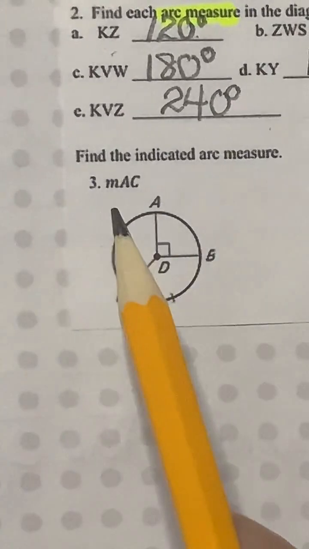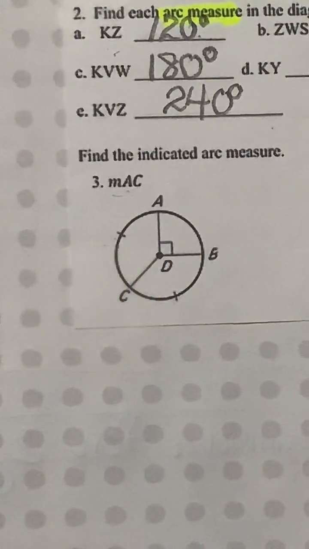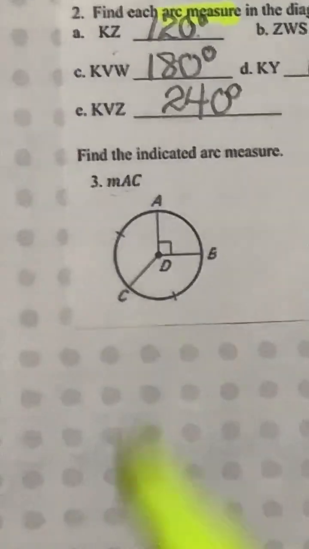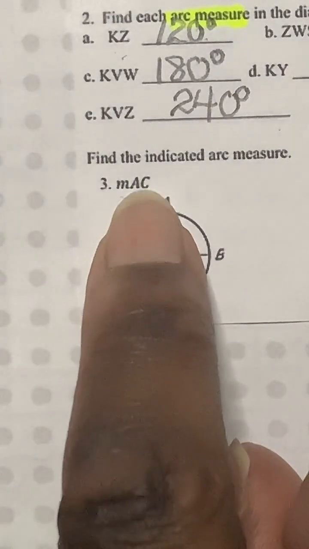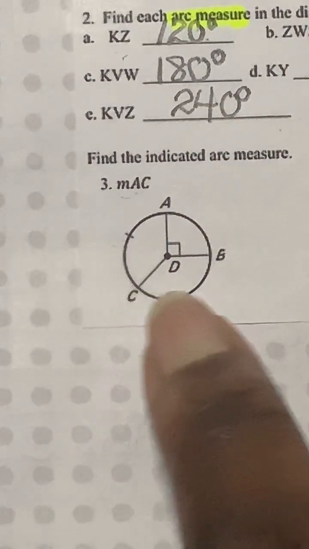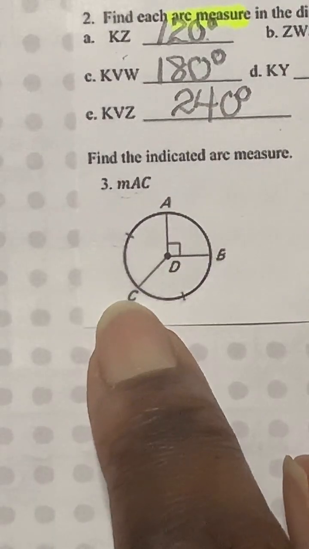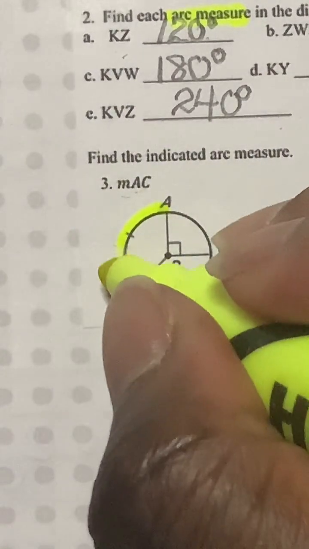So they want us to find the measure of AC. Notice it's two letters. I know a lot of people say, well, Audrey, AC, that means you should be going to your right. No, they didn't mention three letters. They mentioned two. So they're talking about the minor arc. They're talking about this arc right over here.